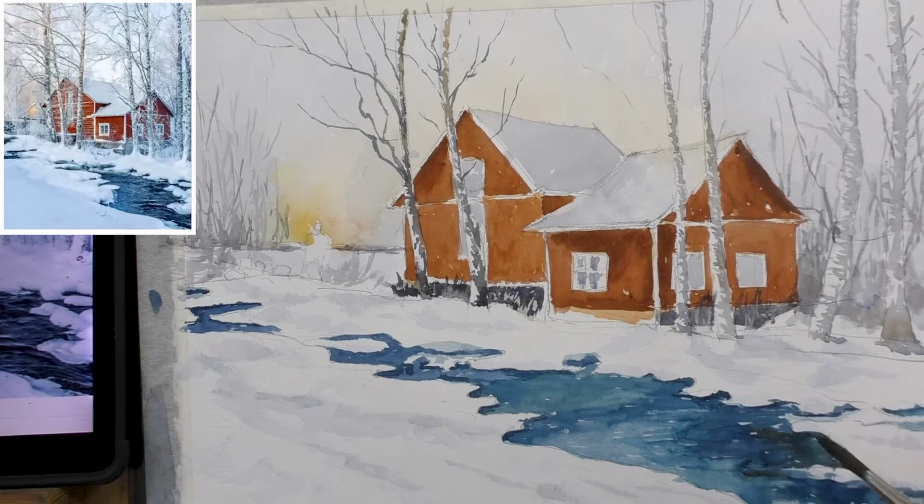No lines. Try to avoid lines. Don't show lines. There are no lines there.